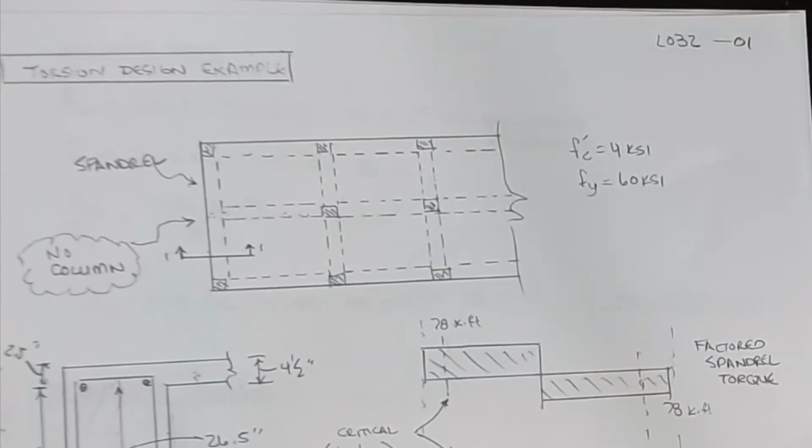In this video we're going to go over a torsion design example using the ACI 318-19 code. This is a class recording, so you may hear a little bit of background noise, but the problems and the steps are all valid. So without further ado, let's get started.